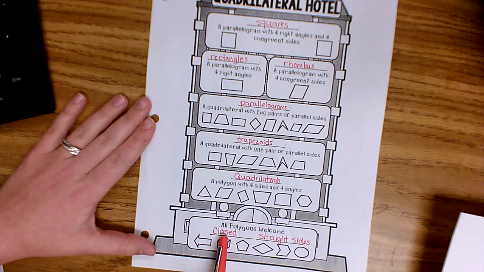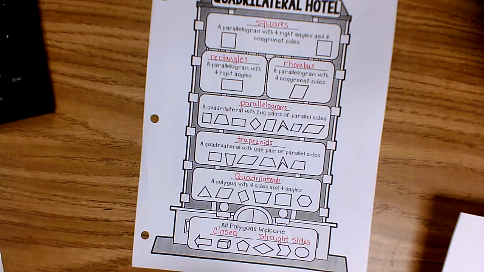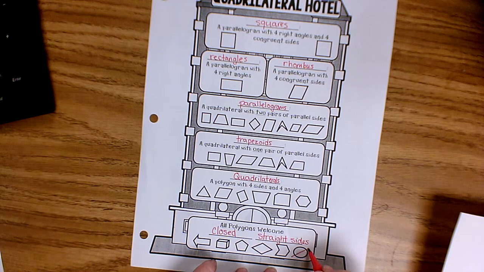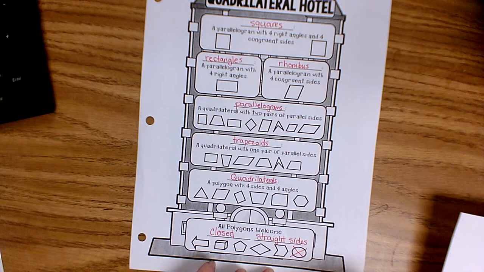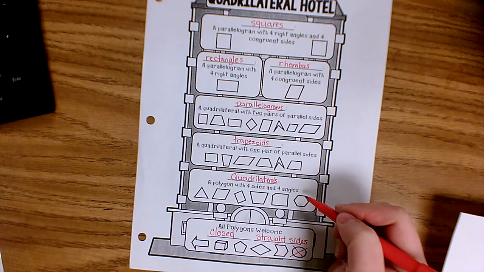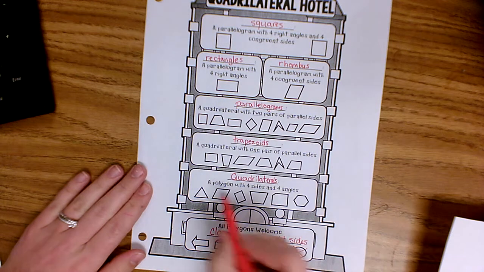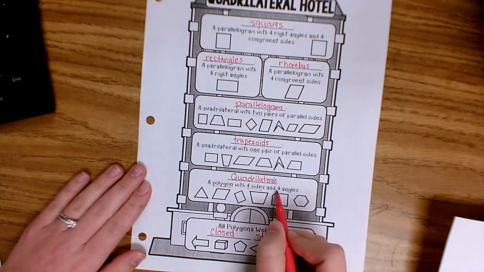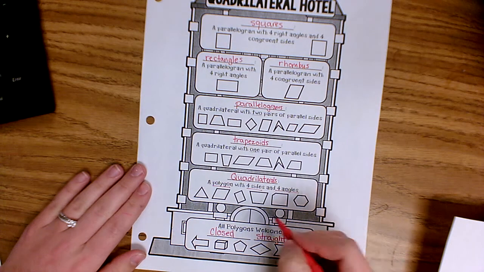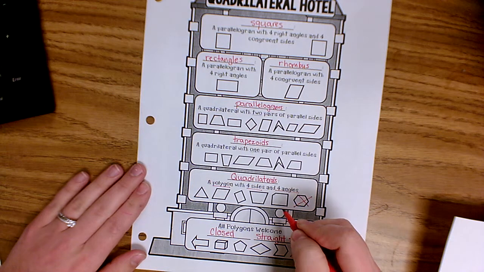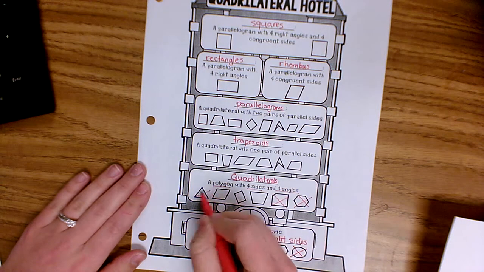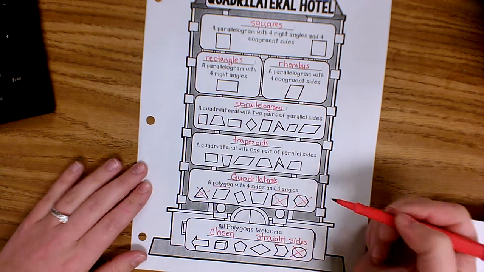So we started by labeling, okay, polygons are closed and have straight sides. So any shapes with curves are not polygons. And then we moved up, and on the first floor, quadrilaterals can stay here. A quadrilateral is simply a polygon with 4 sides and 4 angles. So then we can go through and cross out any shapes that don't have those characteristics.